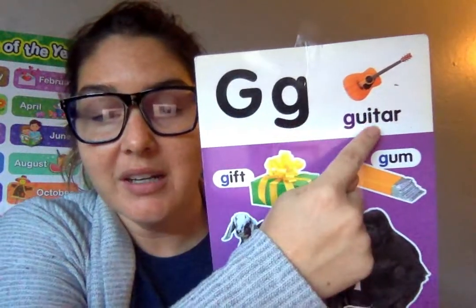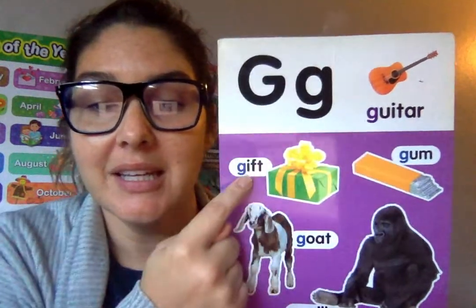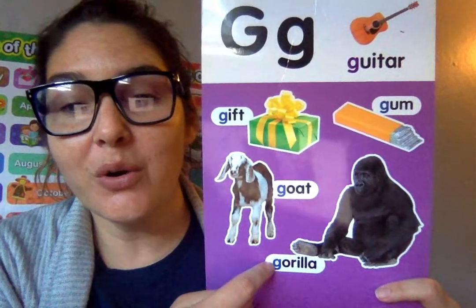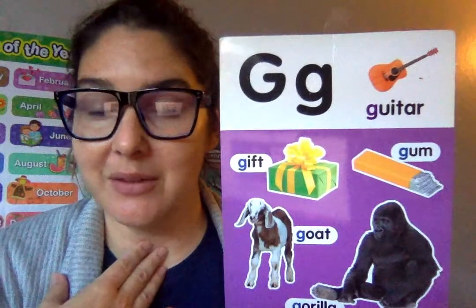G is for guitar, gum, gift, goat, and gorilla. G makes that g, g, g sound.